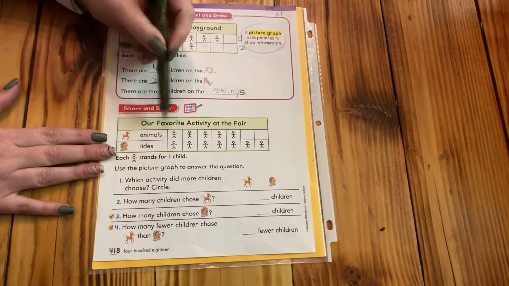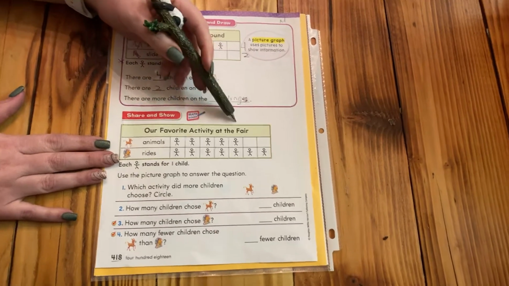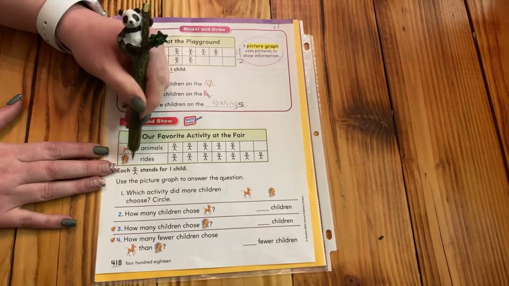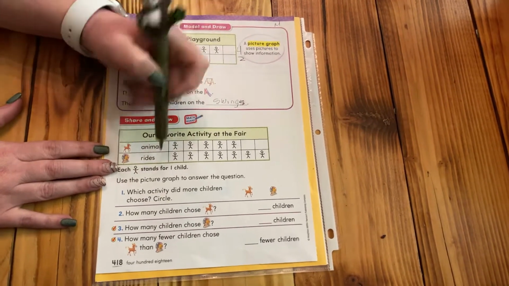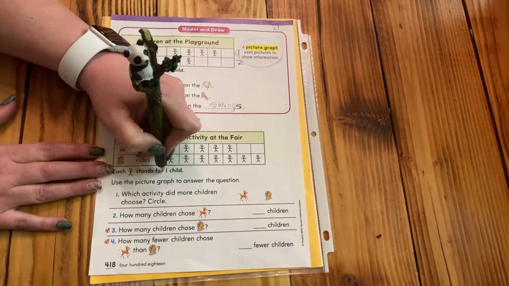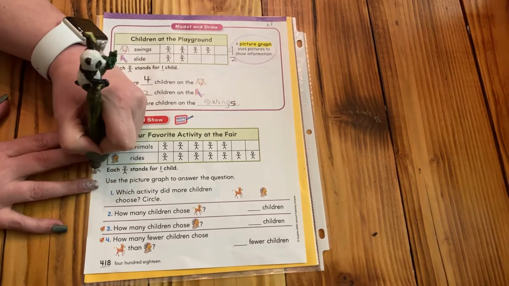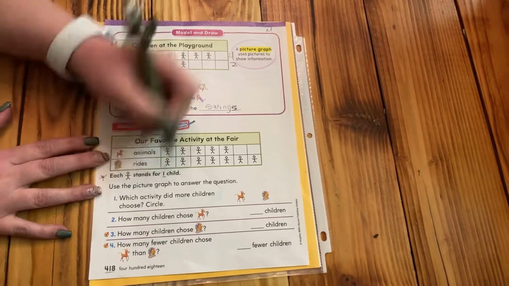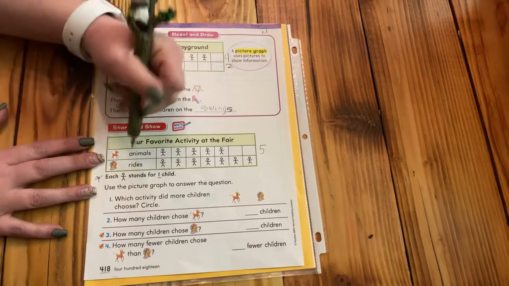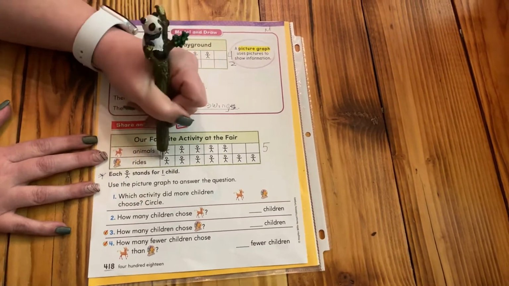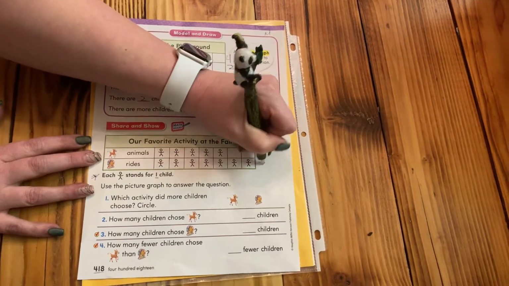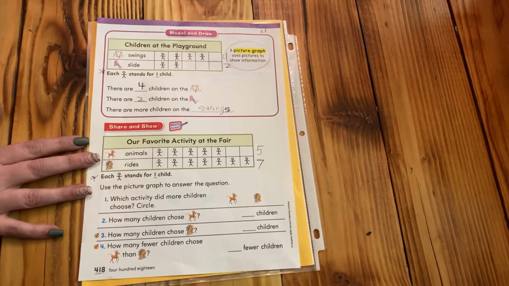So here's my graph. Our favorite activity at the fair. So these are kids that have gone to the fair. The animals and the rides are my 2 categories. So animals, I have 1, 2, 3, 4, 5. And again, I've checked my key that said each person stands for 1 child. So there were 5 kids that liked the animals. And then here's the rides. 1, 2, 3, 4, 5, 6, 7. There were 7 kids that liked the rides.